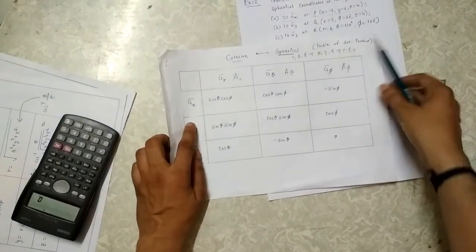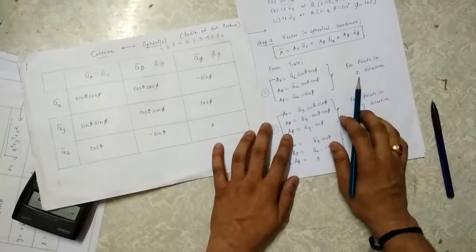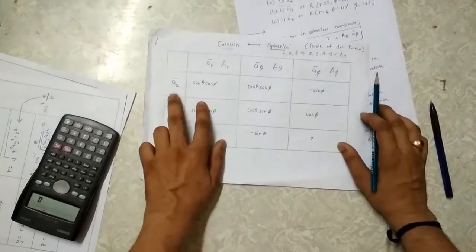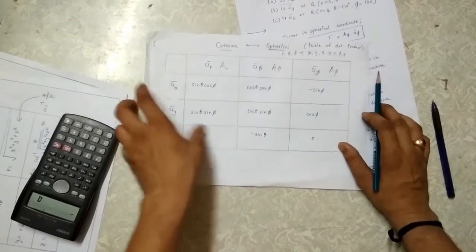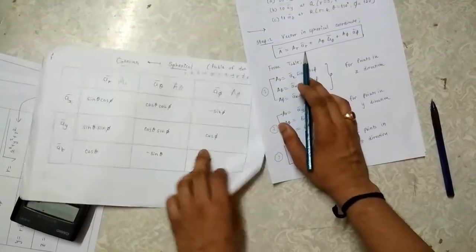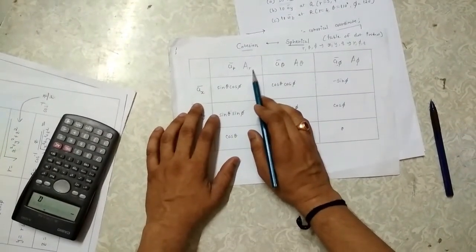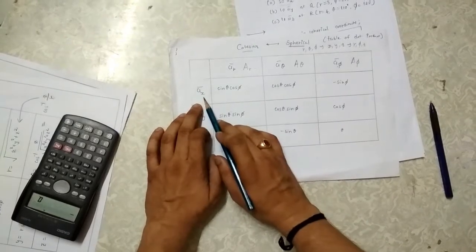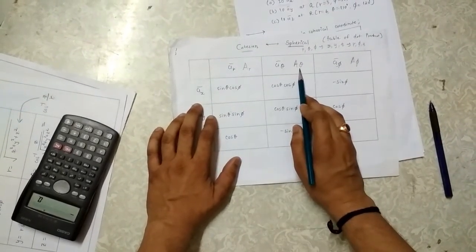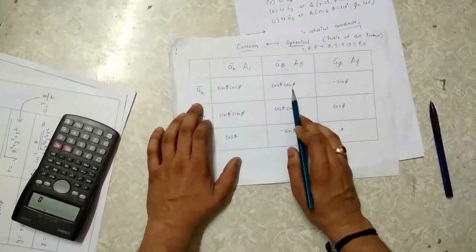From this table we can write that for a point in the x direction we will use ax only. First, Ar is equal to Ax into sin theta cos phi. Second, A theta is equal to Ax into cos theta cos phi.